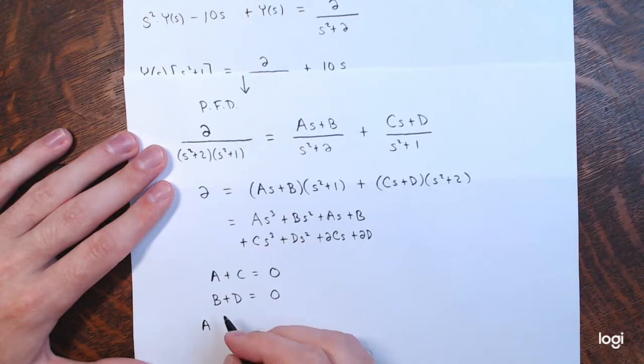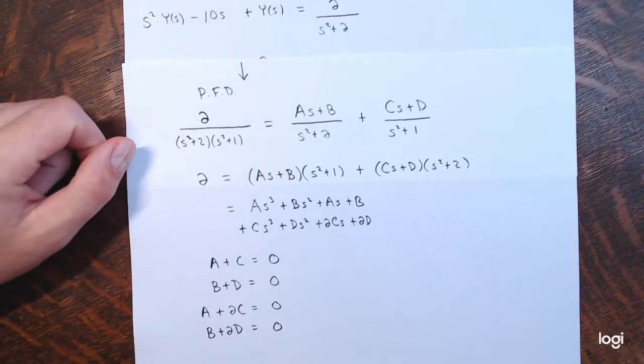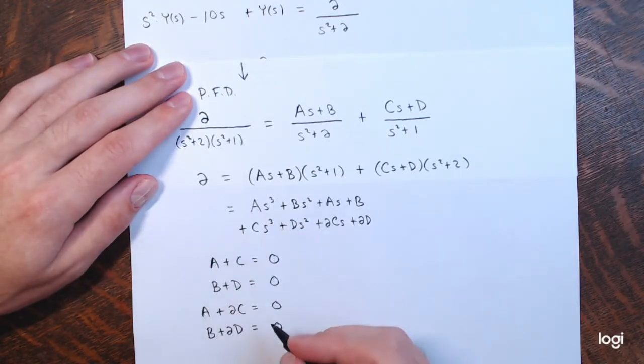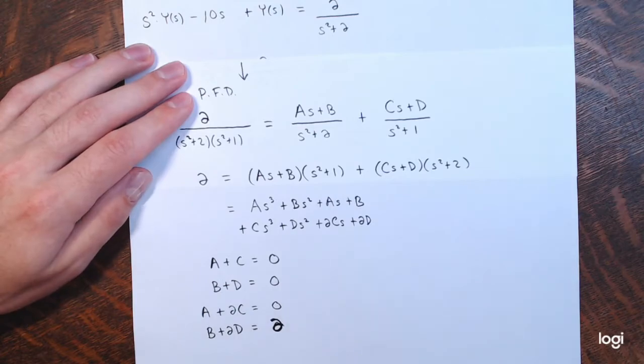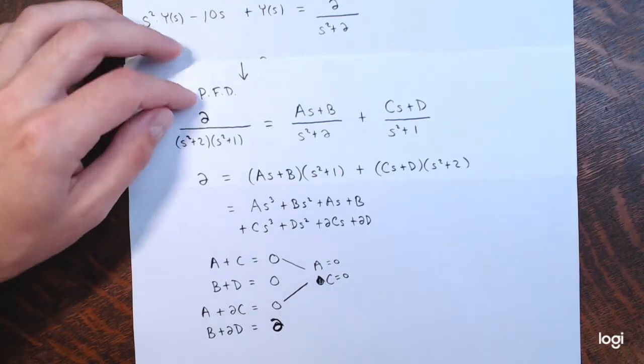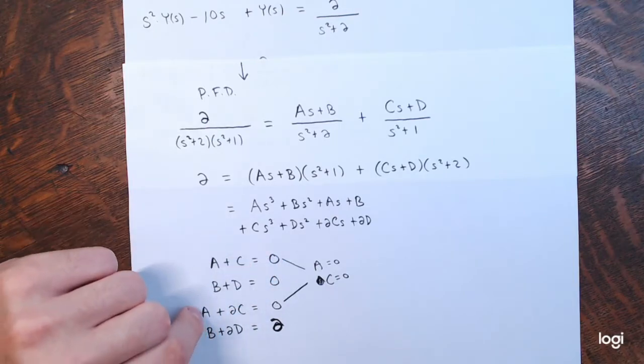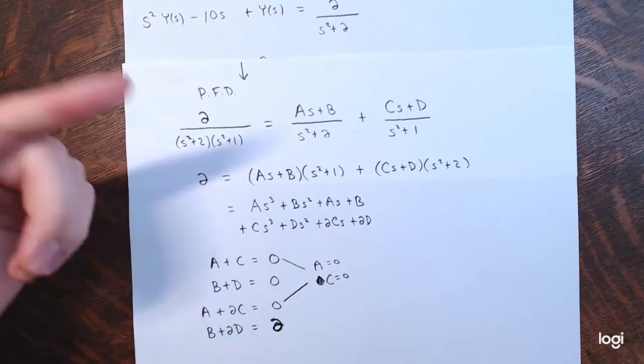a plus 2c must be 0. And b plus 2d must be 2, sorry. The constant terms must add up to 2. Now notice that these two equations have just a and c in them. So you can see hopefully that a is 0, c is 0. That's the only way these two are both going to be equal to 0, because a would be the opposite of c, then you'd have negative c plus 2c, which is c. c would be 0, a would be 0.